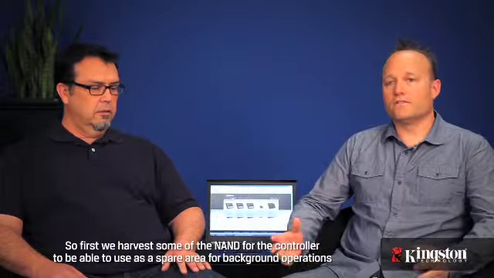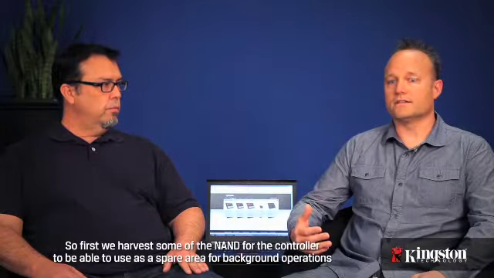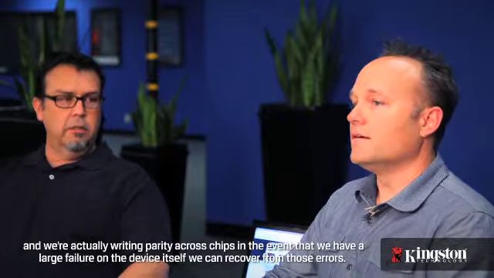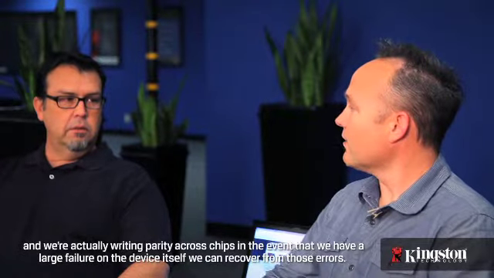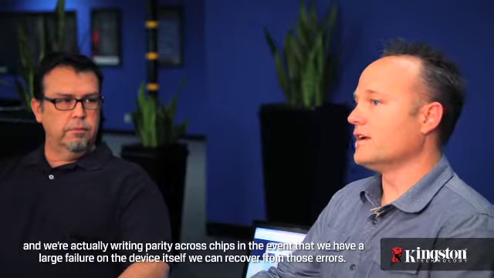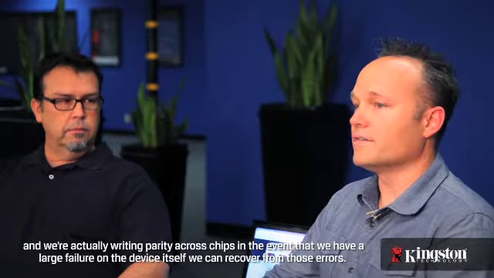So first we harvest some of the NAND for the controller to be able to use as a spare area for background operations. Right. And we're actually writing parity across chips in the event that we have a large failure on the device itself. We can recover from those errors.